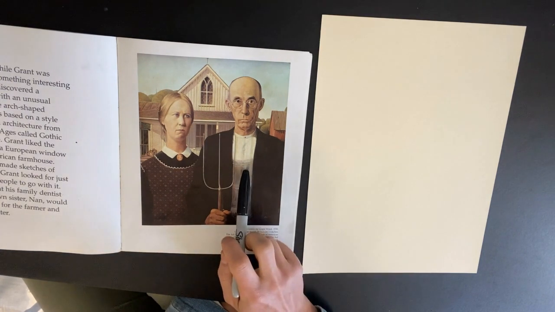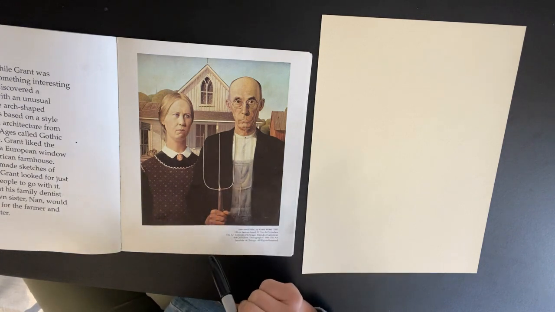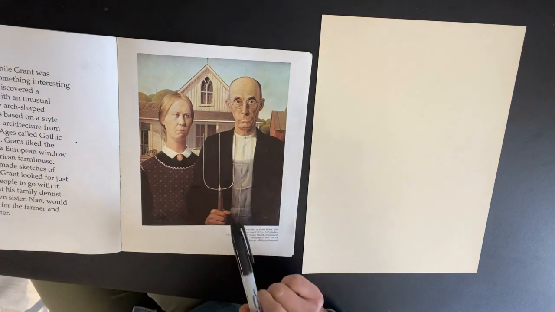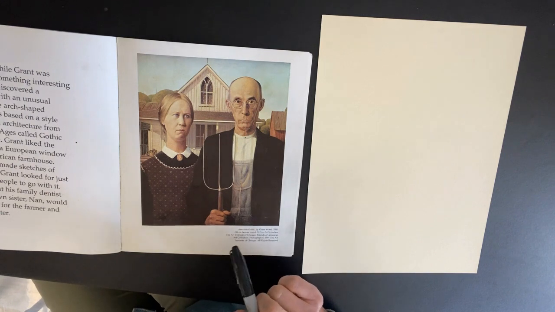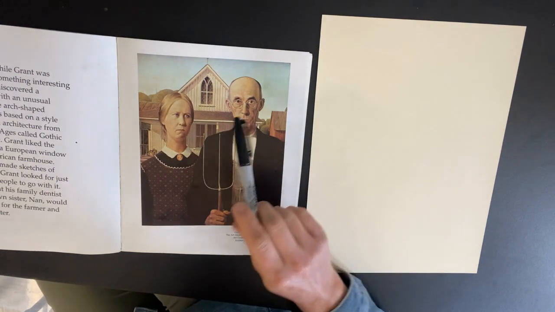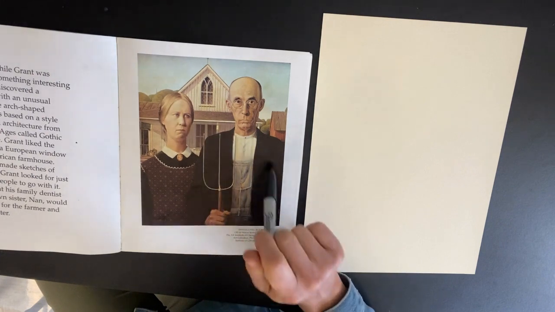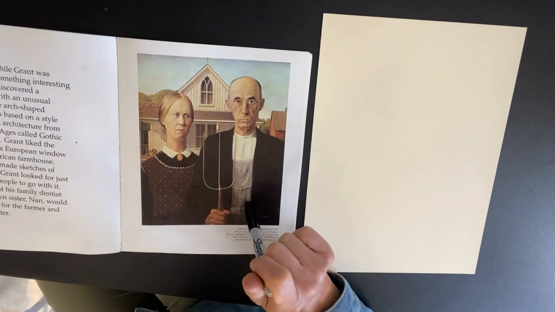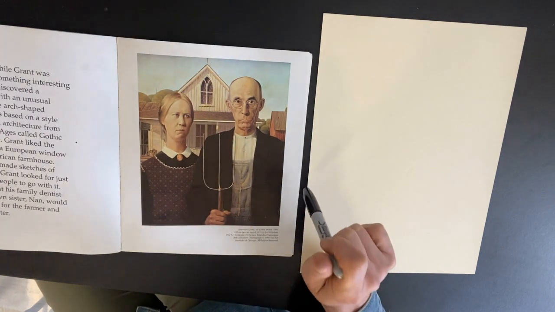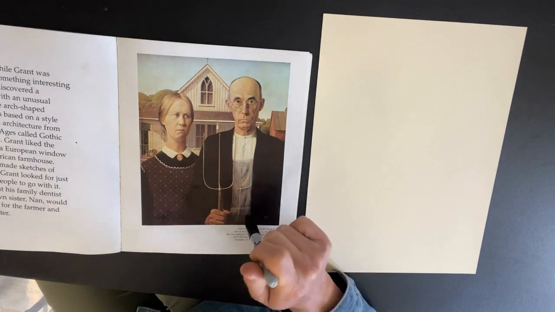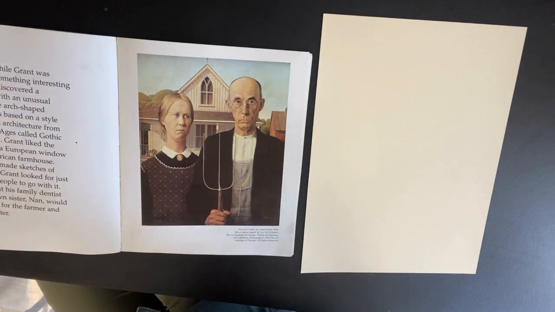So let's think, if we had these individuals, what might change if I put them in New York City? What would change if they came to my neighborhood? Okay, so even the way they're dressed, I want you to think about that today, because we're gonna go ahead and draw the dentist, draw Nan together, and then you're gonna put on clothes depending on what community. Do you want them in a city? Do you want them in your neighborhood, or do you want them to remain out in the country?